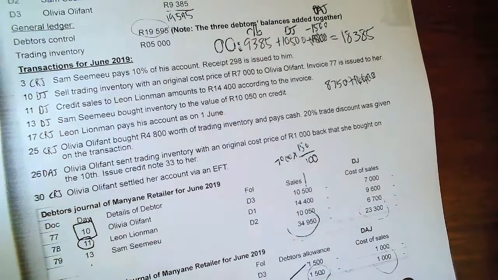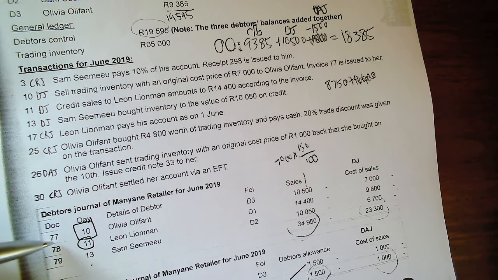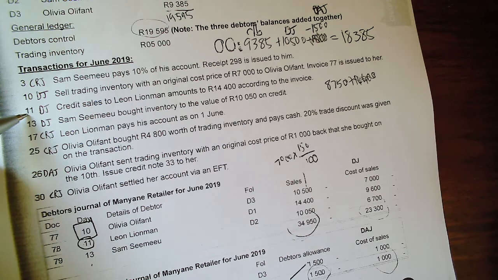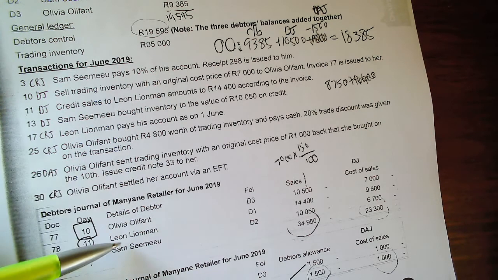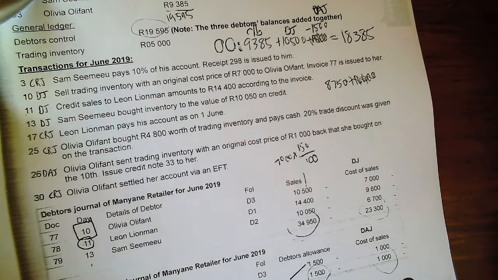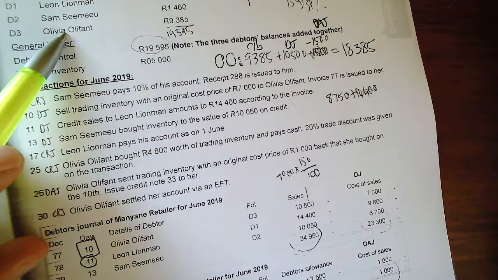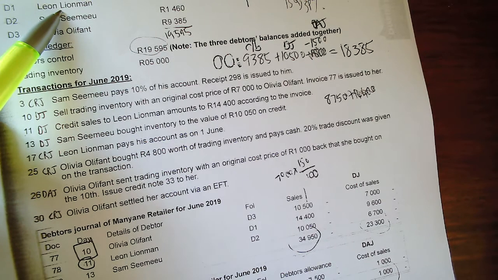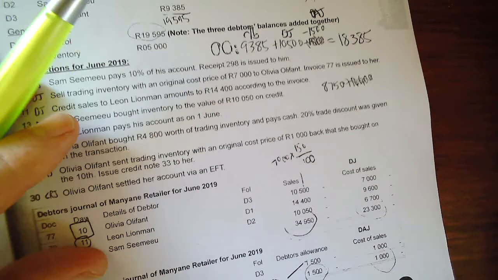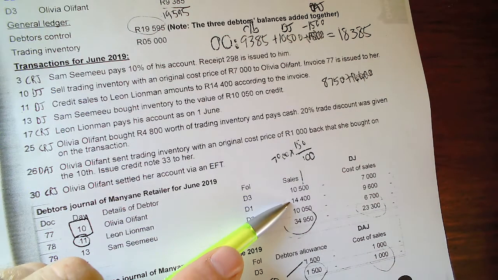If the previous source document or invoice was 77, the next one must be 78. Day 11, because the transaction comes from day 11. The person is Leon Lineman, debtor number 1, D1, if you look at the top there. And we were told that the selling price is 14,400.